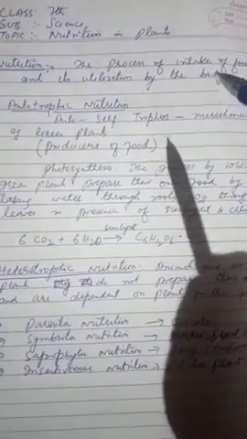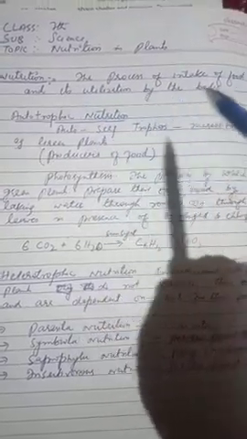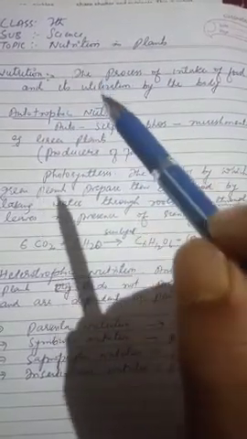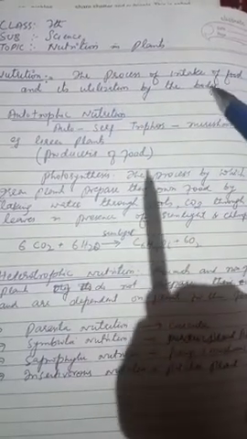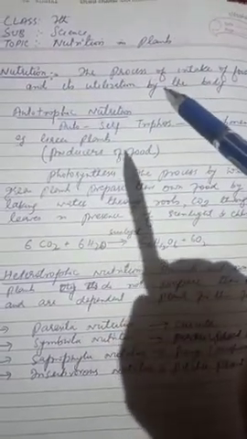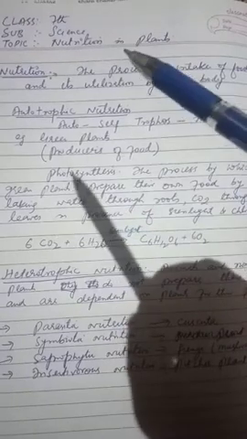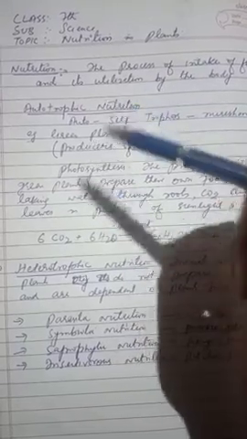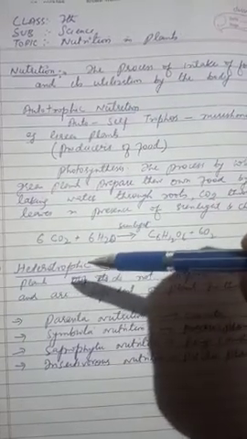survival of living organisms. So what is nutrition? Nutrition is the process of intake of food and its utilization by the body. So the process of intake of food is called nutrition. So this nutrition is of various types. Broadly, we can categorize nutrition into two main types: autotrophic nutrition and heterotrophic nutrition.